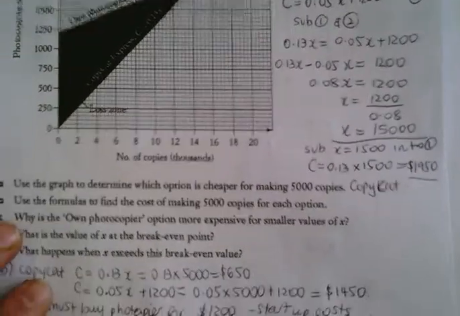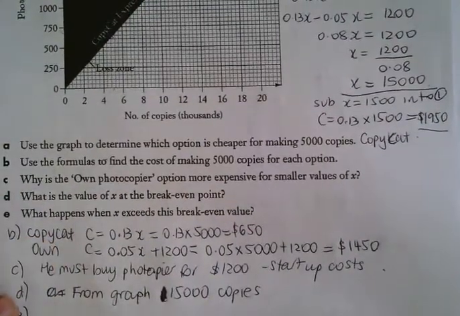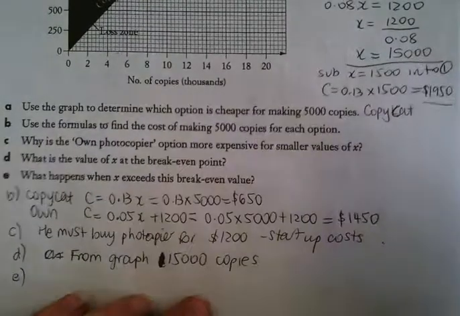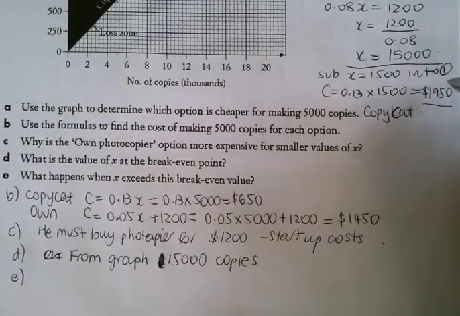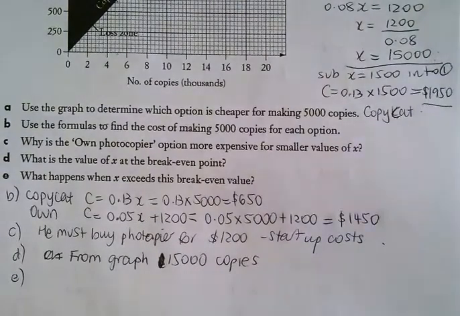Now, the answer is X is 15,000, but I just went a little bit further and gave you the Y value at that point as well. Because remember, when you solve simultaneously, you want an X and a Y value. You didn't need it, but I just put it there as well.